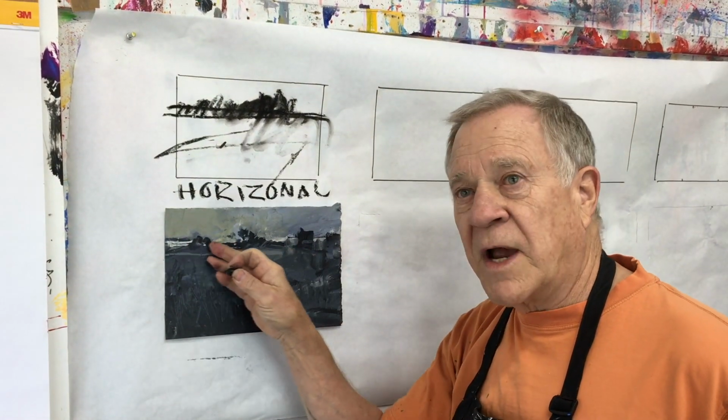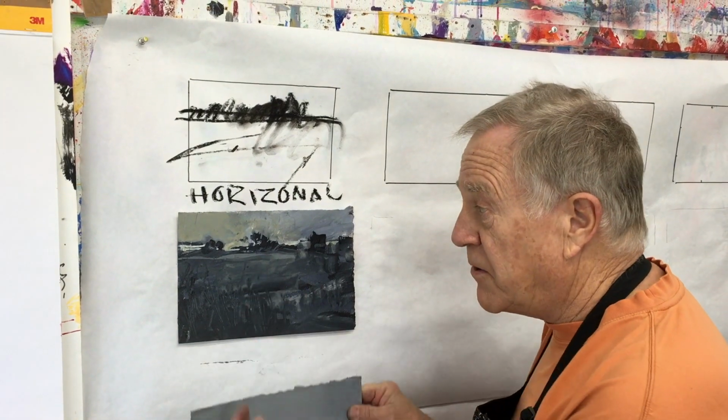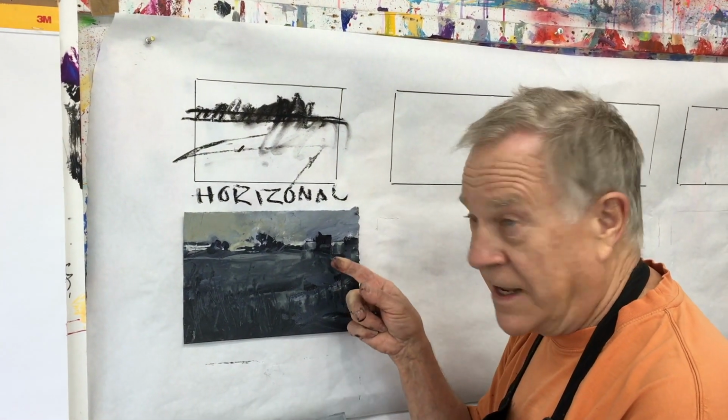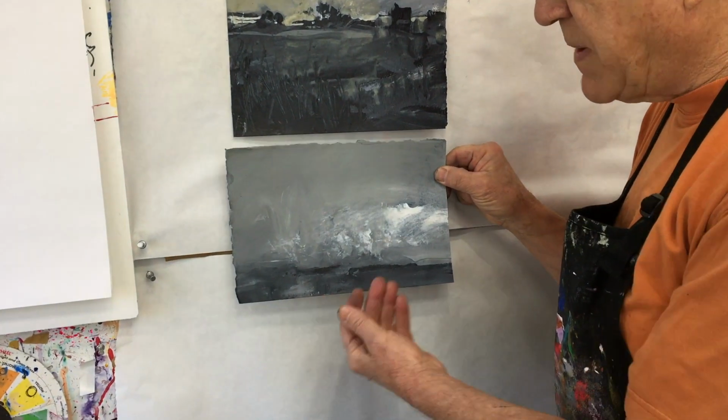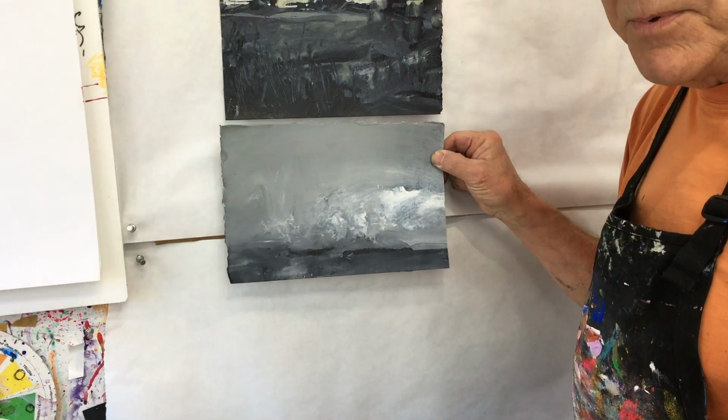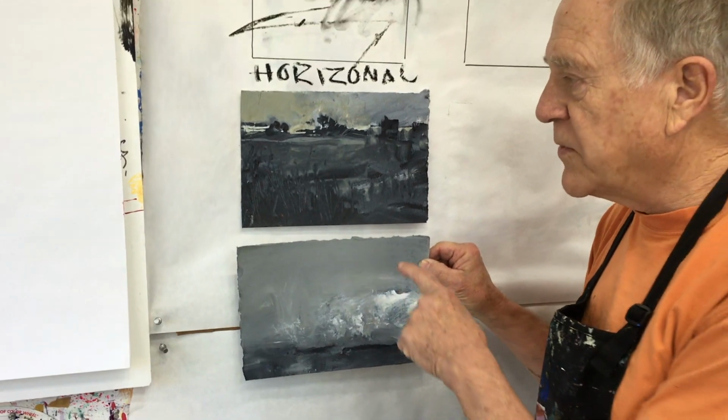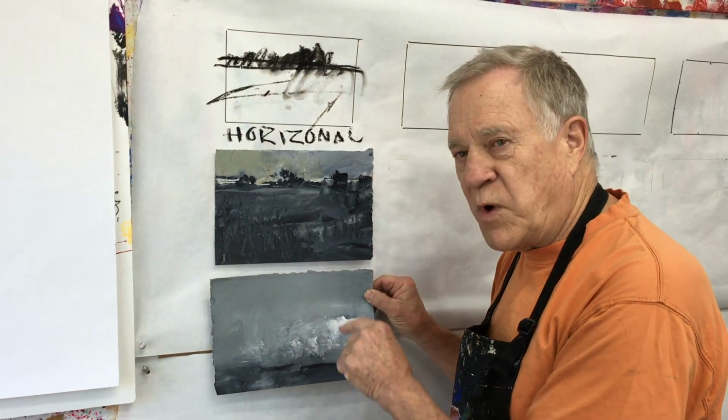Here's one with a high horizon line, all right? Now, if you have a high horizon line, please know that it's a painting of the land. If you have a low horizon line like this one, it's a painting of the sky. Pretty simple, keep it simple, and I start off with just black, gray, and white.